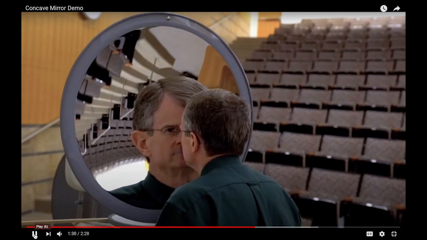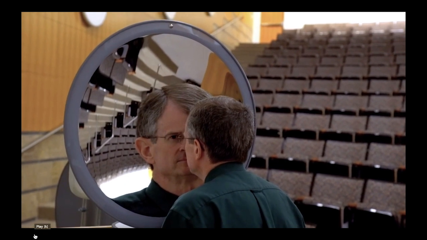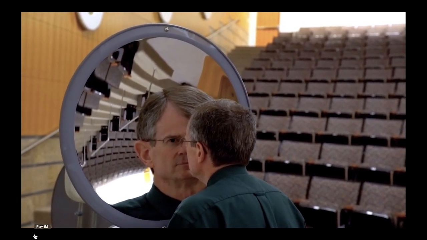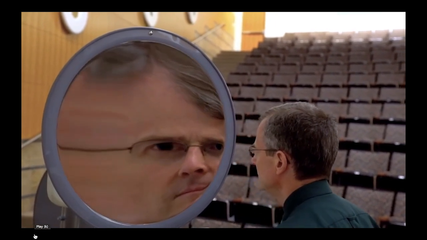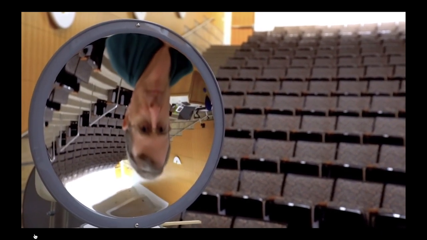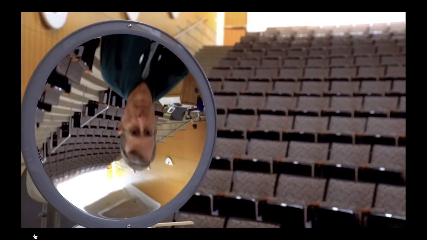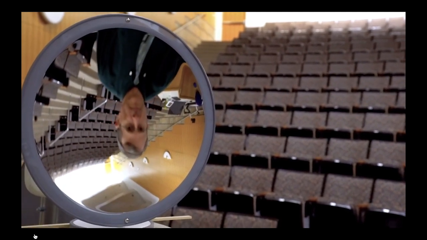My nose in the mirror, then backing up slowly, approaching the focal point, and my image is enlarging. It's getting bigger. At the focal point, the image gets huge, and then just beyond the focal point, you can see the image is still huge, but it's inverted.